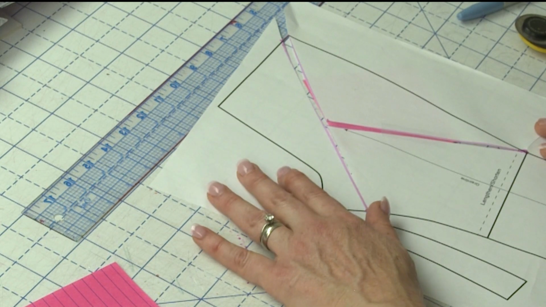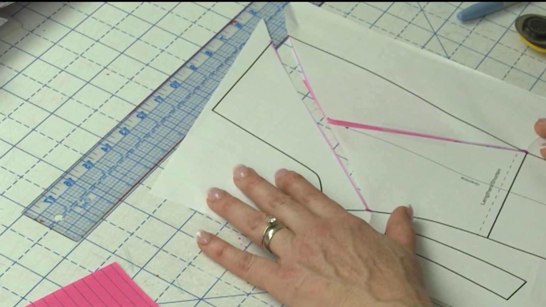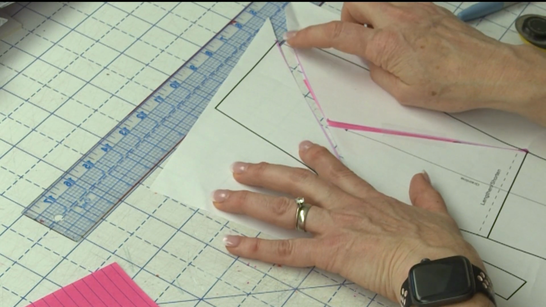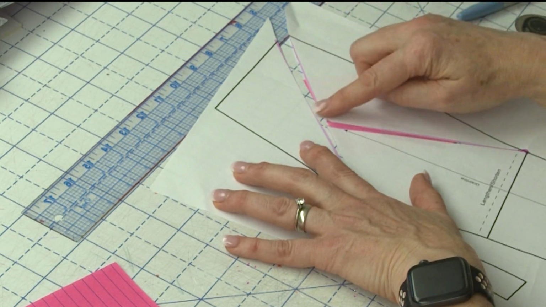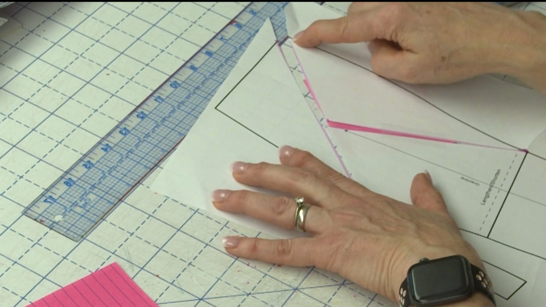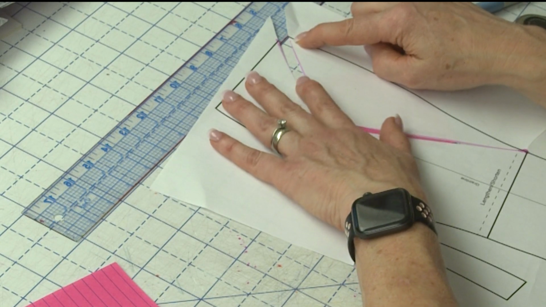So you can see if I lift this up, I'm actually adding a little bit of length there. So you can see I've given myself more length, like that.